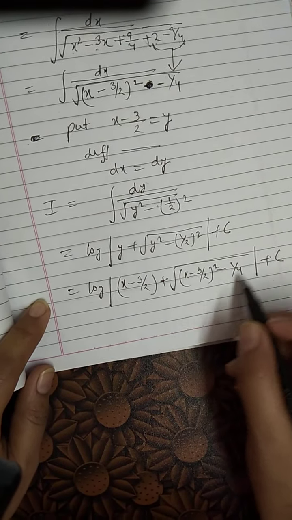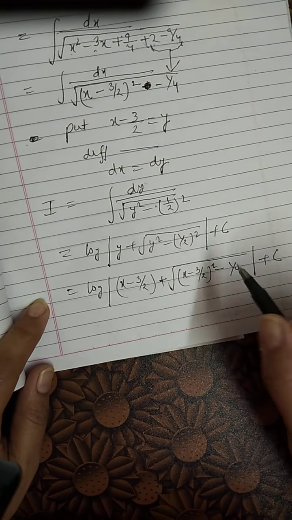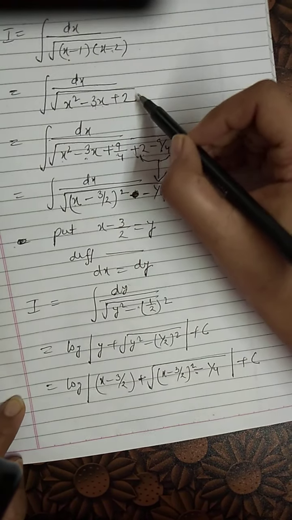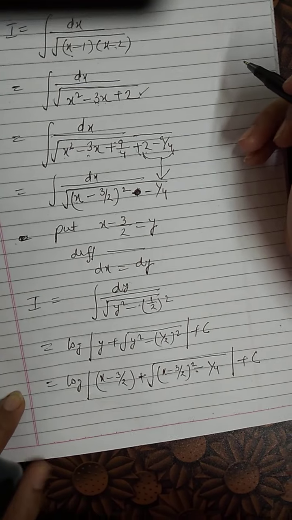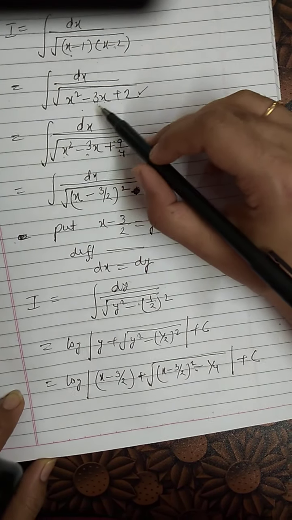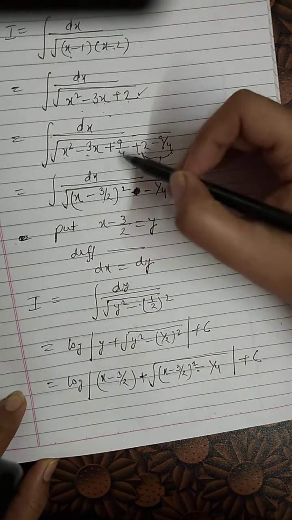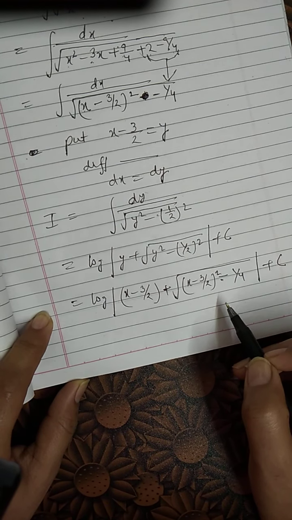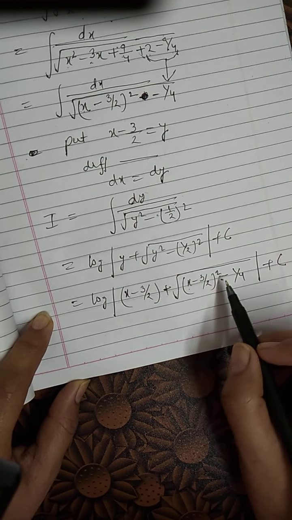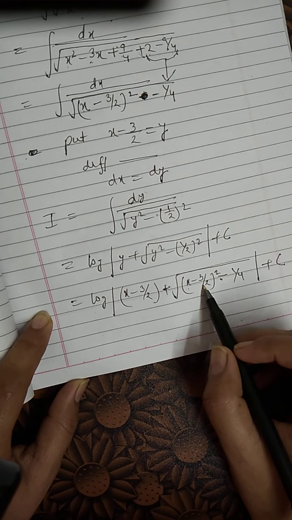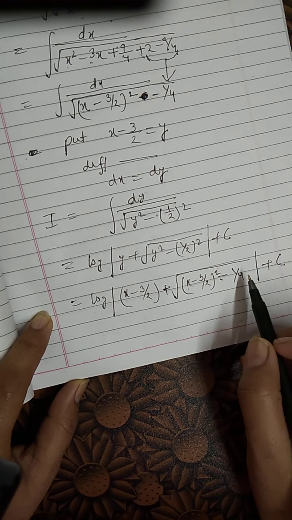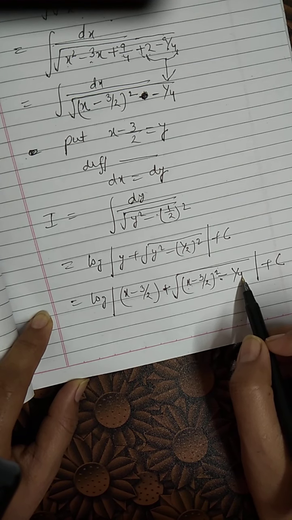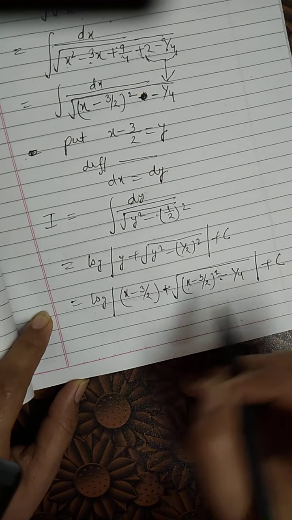Here this term, if you simplify, you will get back the given original, x square minus 3x plus 2 only, because we have made it like that. If you want, you can simplify it. It will become x square minus 3x, then plus 9 by 4 minus 1 by 4, 8 by 4, which is 2 only.